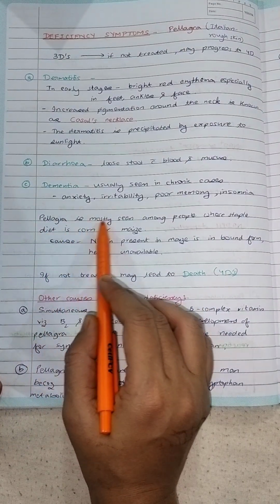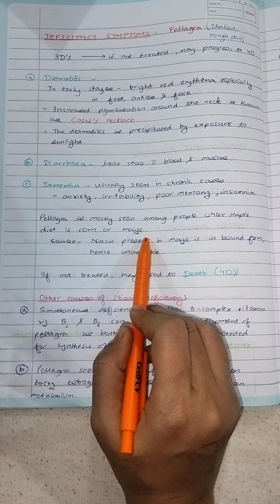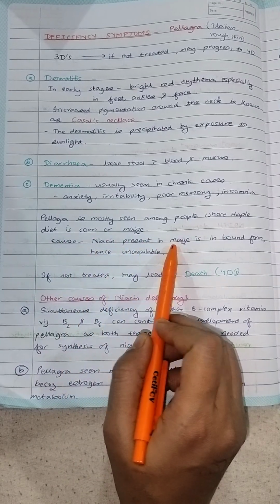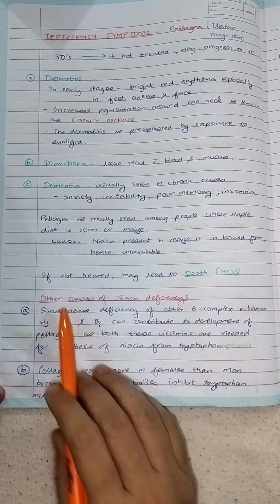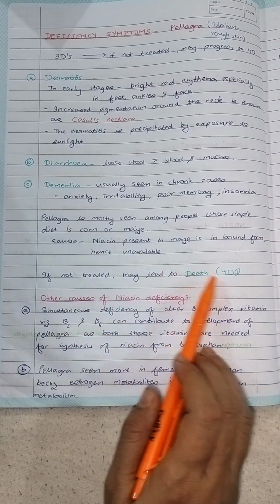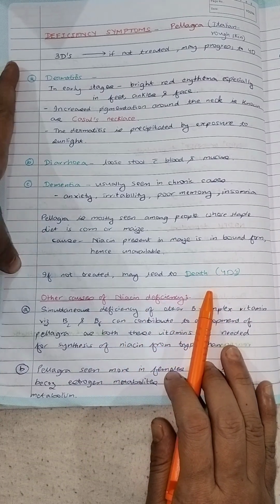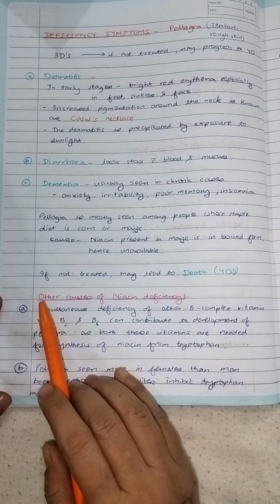And the pellagra is mostly seen among the people whose staple diet is corn or maize. The cause is niacin is present in maize, but it is in bound form, hence it is unavailable. And if not treated, it may lead to death, as I have already mentioned. So pellagra may be asked as a short note for UG students.